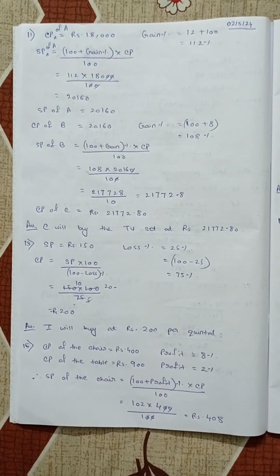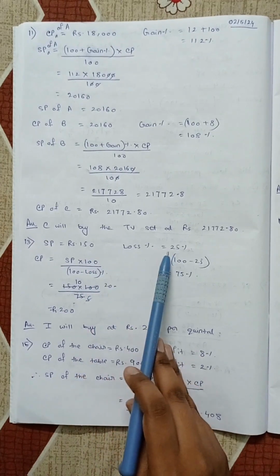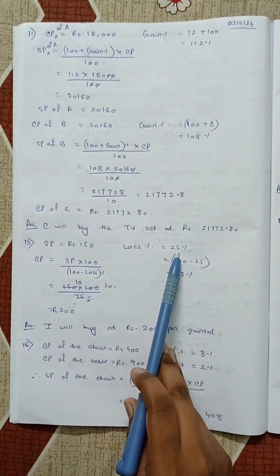See number 13. By selling wood at rupees 150 per quintal, I lost 25%. At what price per quintal did I buy it? So we know the selling price from here, 150, and loss percentage is 25%.